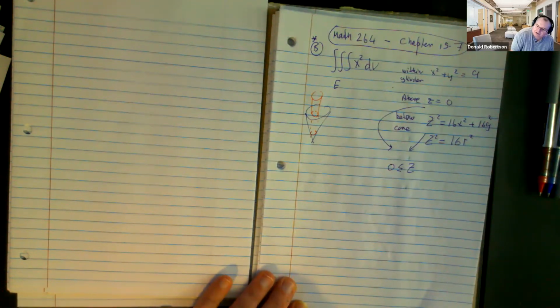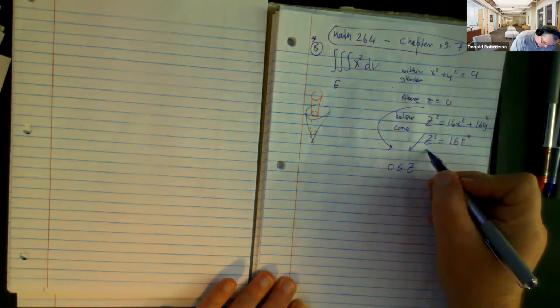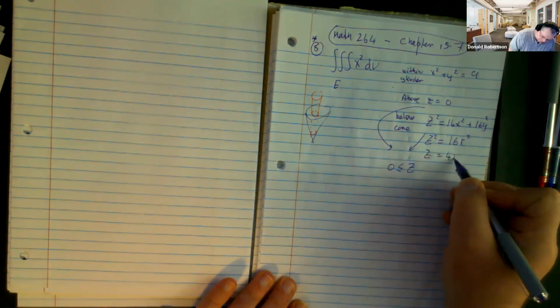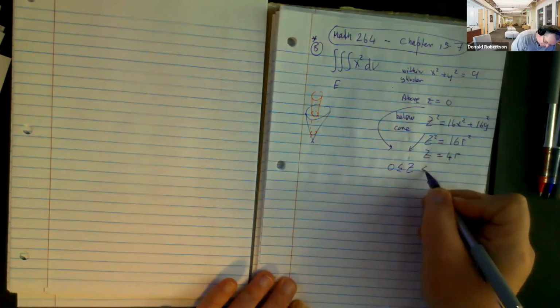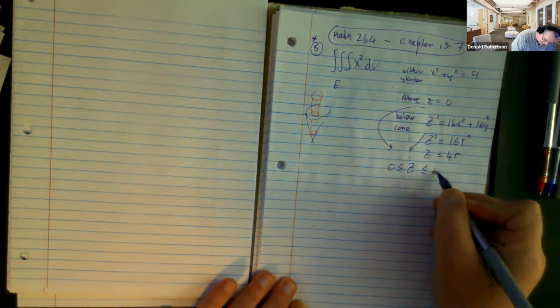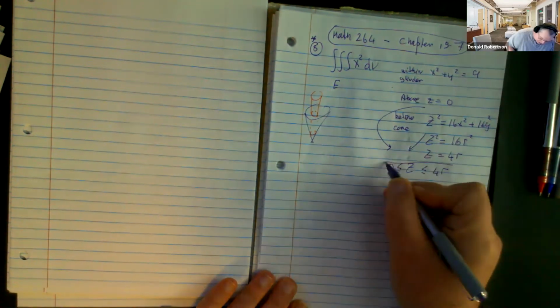Do you agree? And isn't that technically plus or minus 4r? But since I know this is 0, I can get that. Are you happy about where I got the limits of integration for z? I used the fact that z was above 0 and I used this.